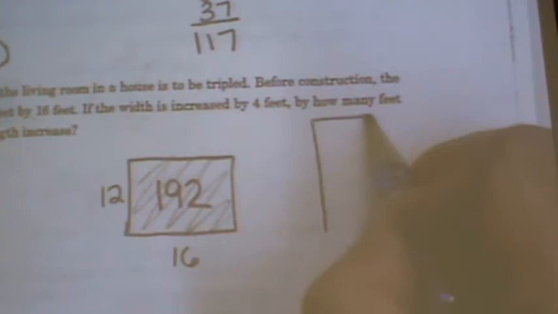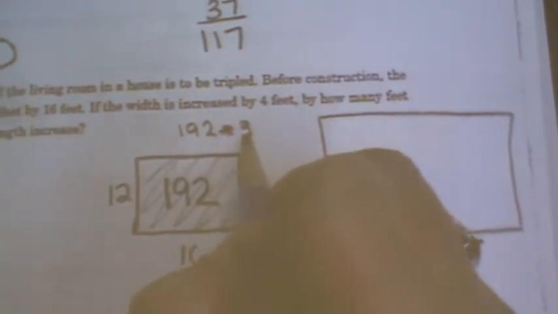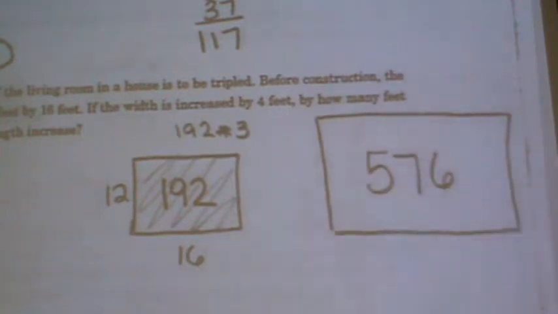But we want to triple this area. What does tripling an area mean? If you triple this area, what are you doing? You're multiplying it by 3. So what's 192 times 3? It's 576. So we want this room now to be 576.